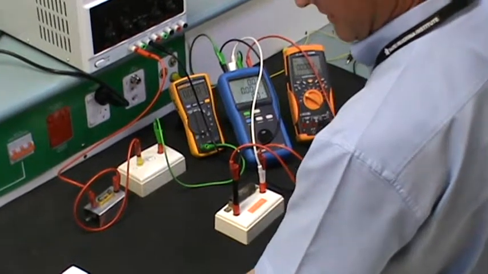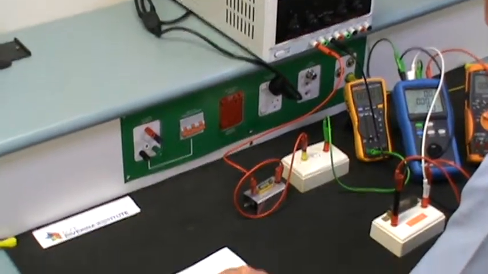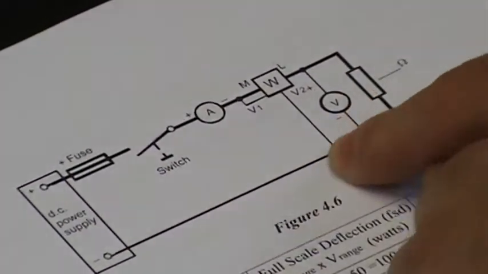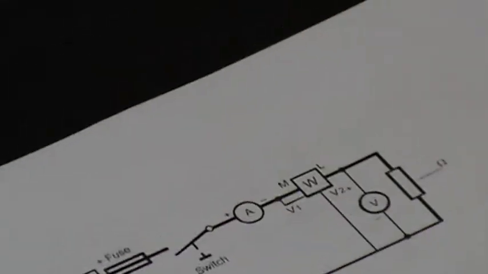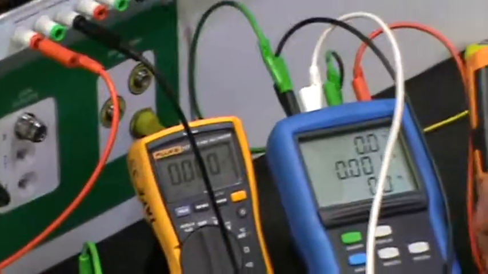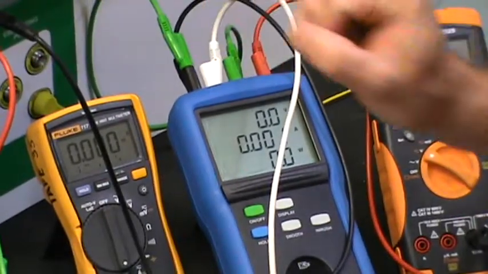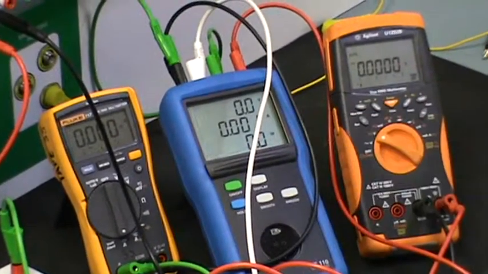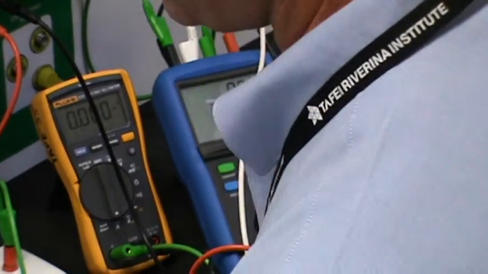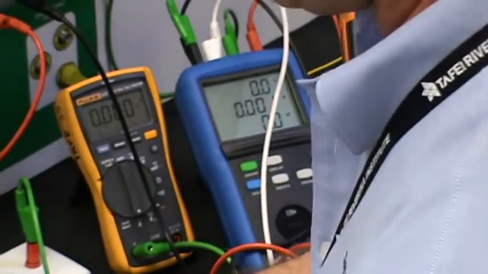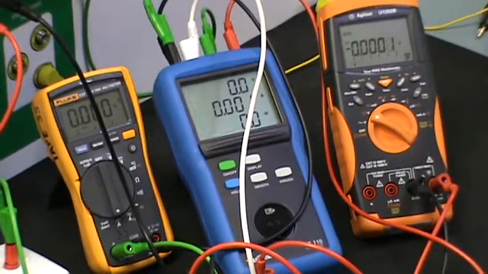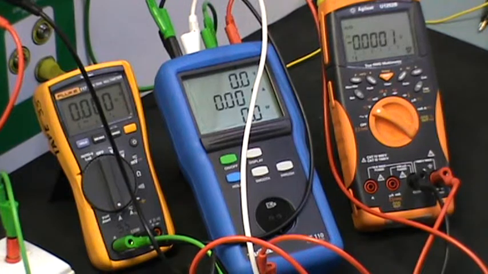So the watt meter has a M and L, mains and load, which is like an ammeter and a voltmeter built in. So V1 connects to the mains and V2 goes back to the reference point of the circuit. So turning this meter on, I've still got the voltage on 10 volts, so we should read 10 watts, as per our calculation. So 10 volts, so we should read 10 watts, 1 amp at 10 volts. Let's have a look.